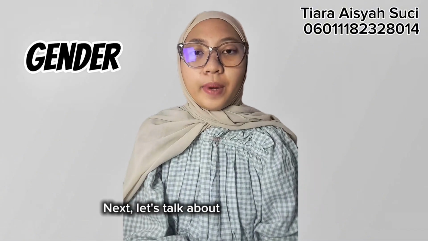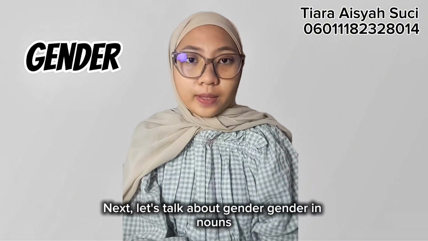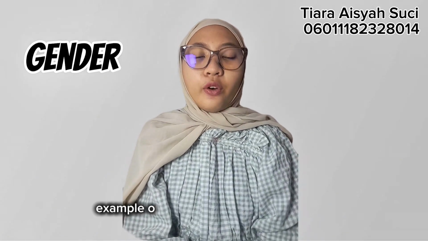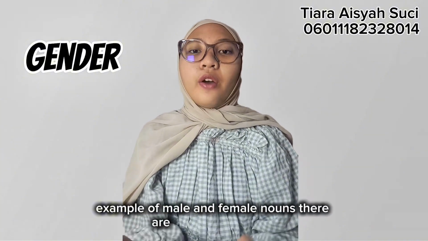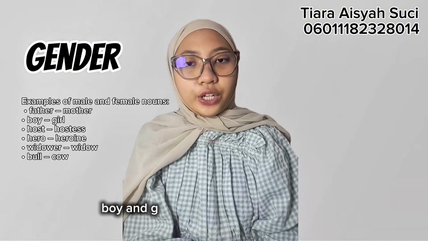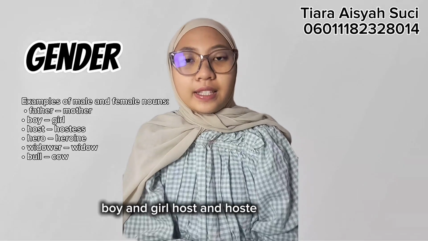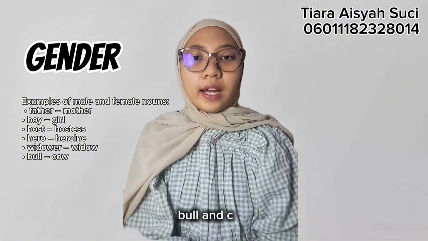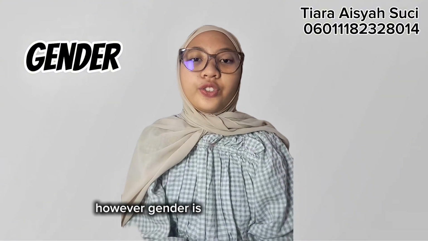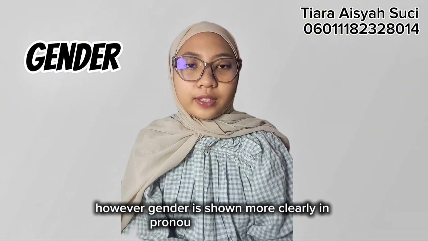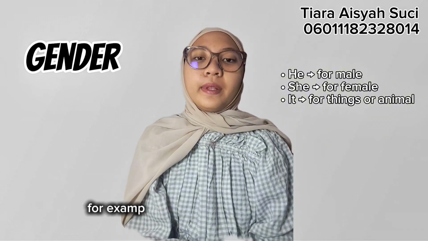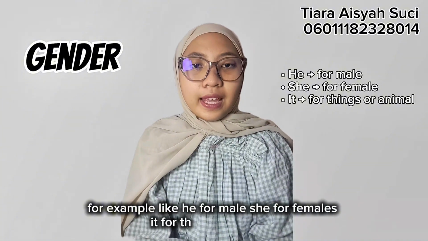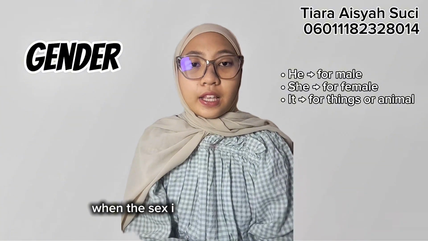Next, let's talk about gender. Gender in nouns means that some nouns show whether someone is male or female. Examples of male and female nouns are father and mother, boy and girl, host and hostess, hero and heroine, widower and widow, bull and cow. However, gender is shown more clearly in pronouns, not in nouns. For example, he for male, she for female, it for things or animals when the sex is not known.